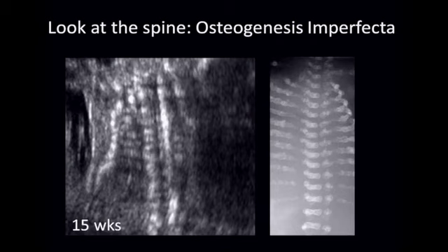Next thing you do is you look at the spine. And this is just a 15-week fetus, and this is a coronal image. So this is the spine, this is the contour of the outside of the ribs, and you can see that the ribs are very irregular in ossification. But although irregularly ossified, there is echogenic material within the spine, and that's the key observation.